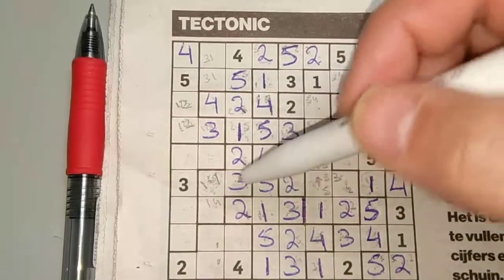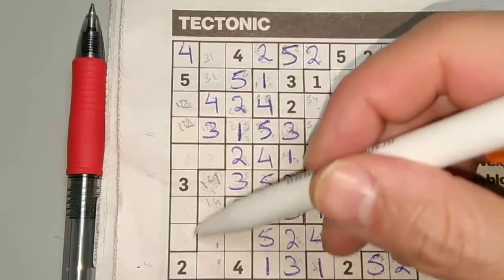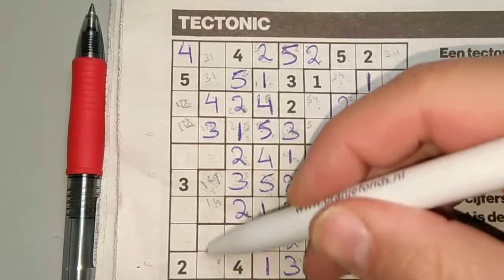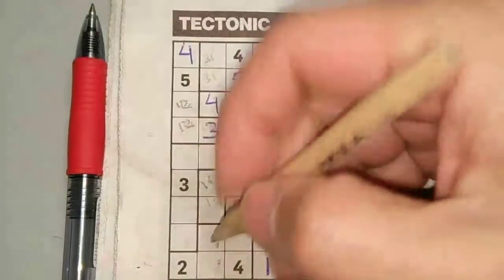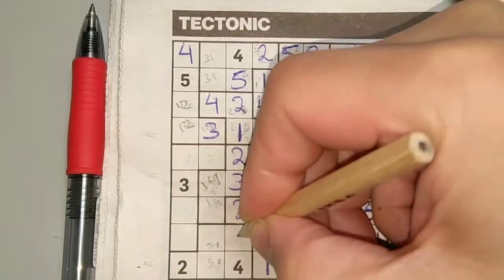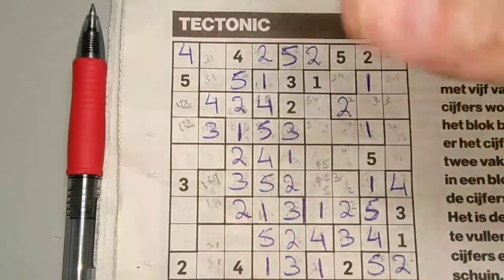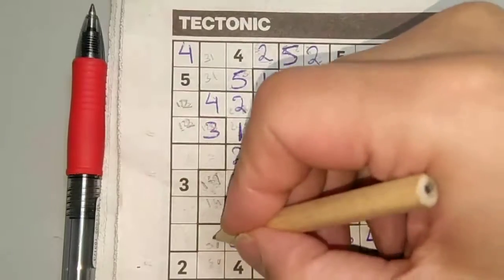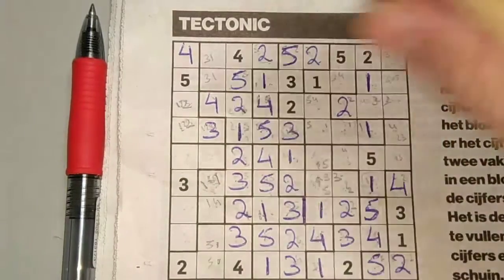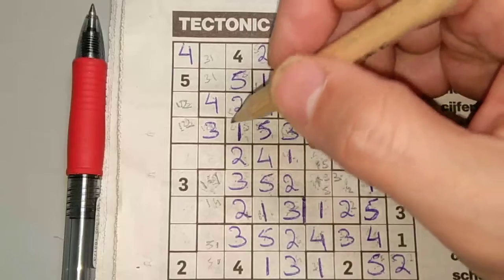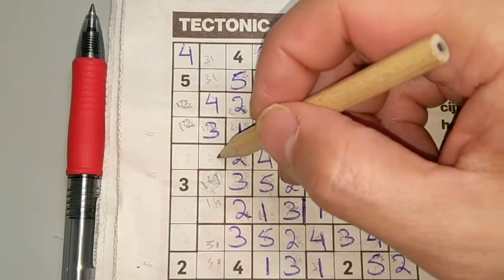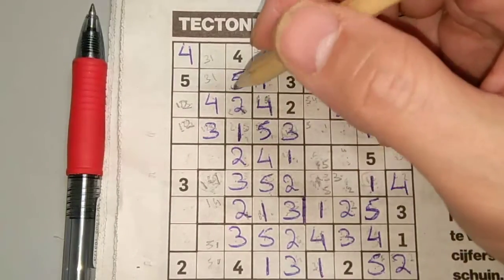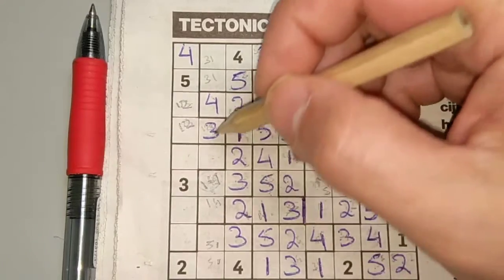Alright. Then the 5 cannot be here in this box. The 5 should be one of these two. One number left should be 3. 5 and a 1, with a 2 there. 1.